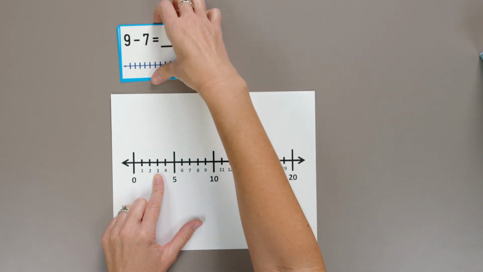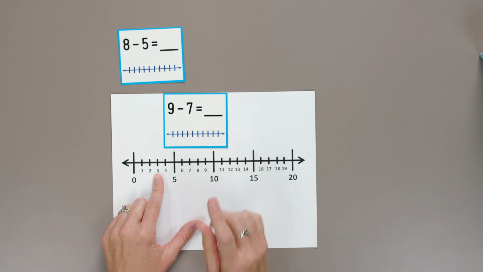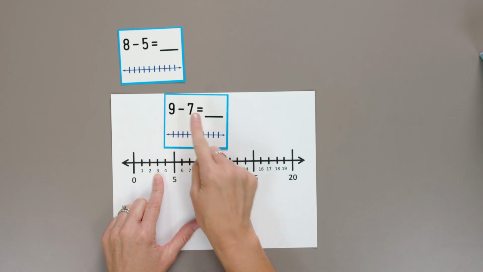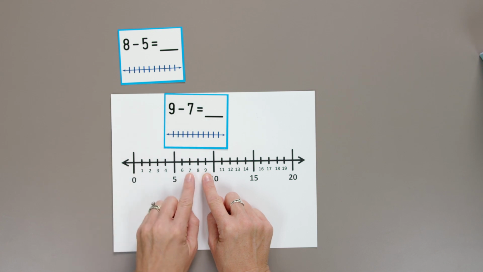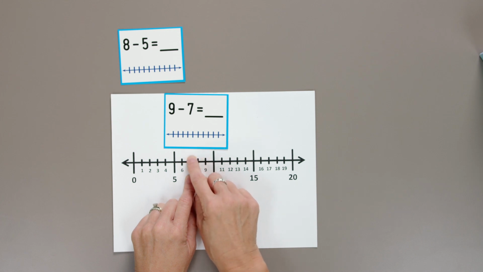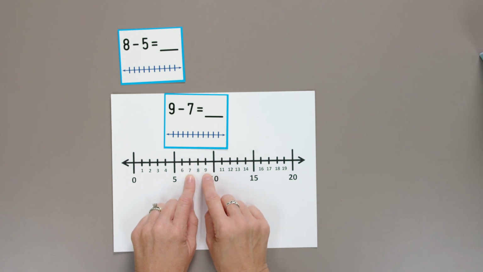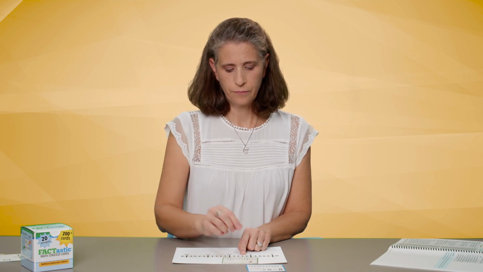Let's keep working on that strategy to notice how close these two numbers are on the number line. 9 minus 7. I'm going to find 9 with one finger, 7 with the other finger. Oh, they are pretty close to each other. How close? 1, 2 jumps away from one another. So the difference of 9 minus 7 is 2.